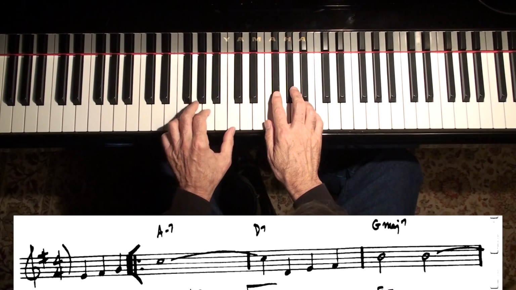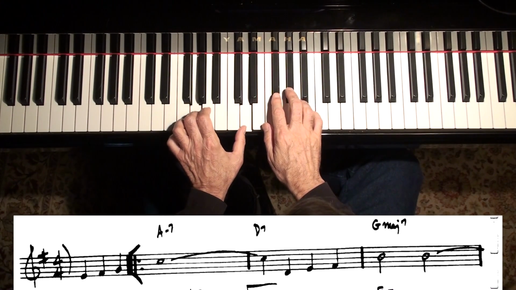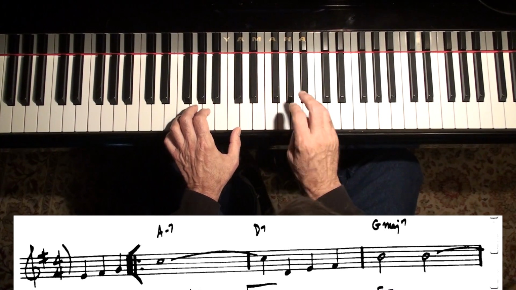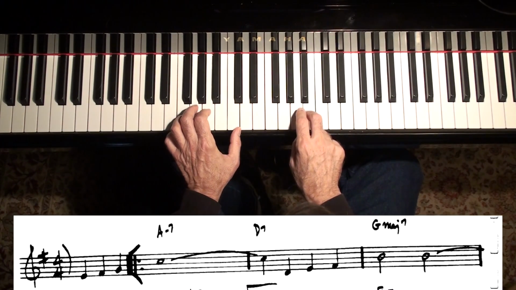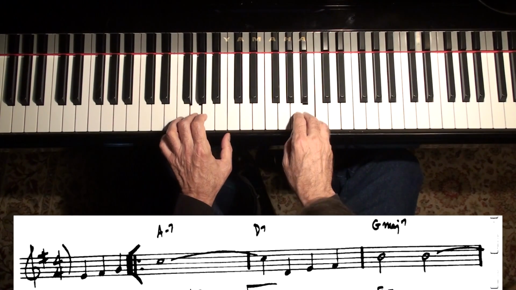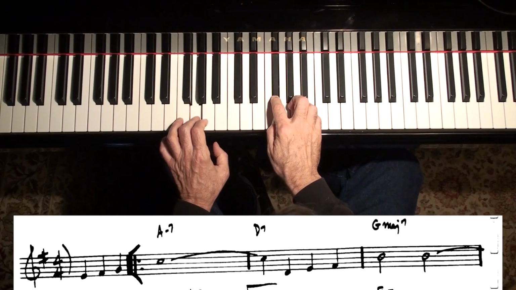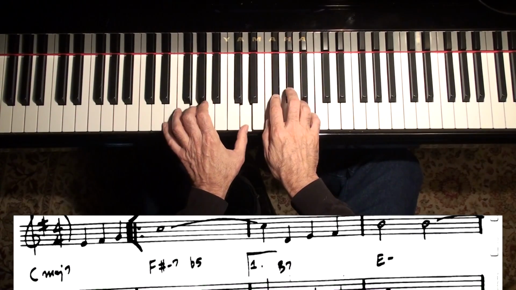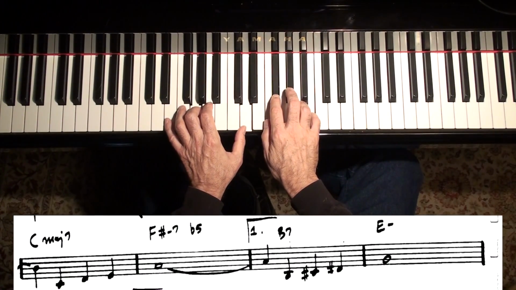G major 7th. We can have the root and the 5th, but the important thing is you have to know what your melody note is. If it's part of the chord, here it's the 3rd, so we fill in the 7th. We've got all we need. We can add the 5th if we like. And we've got C major 7th.